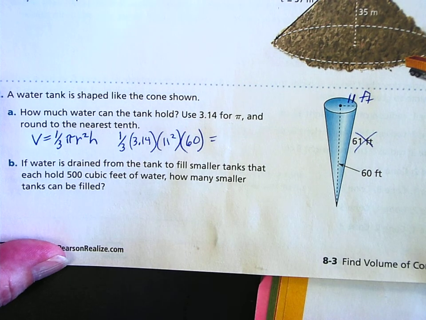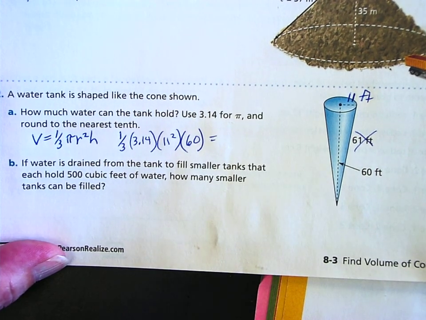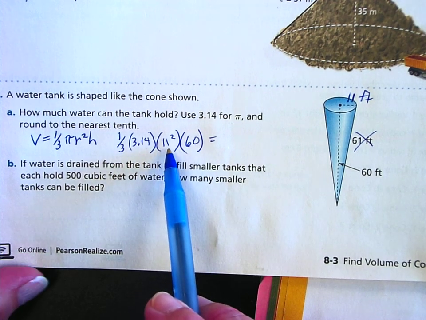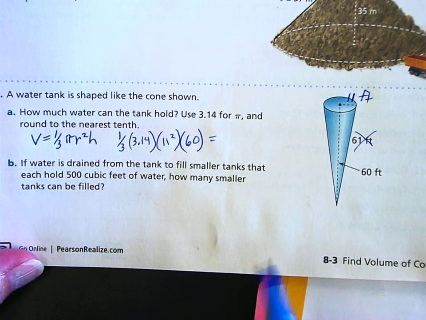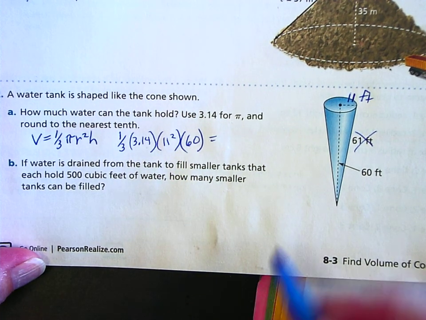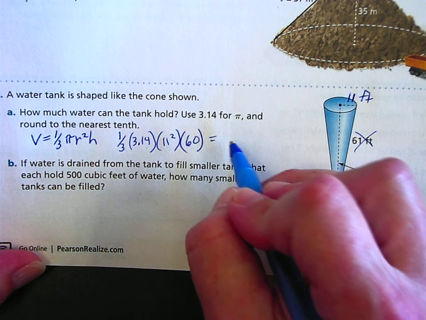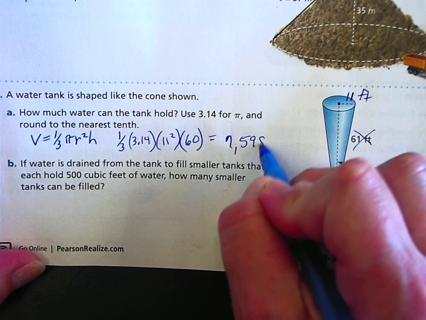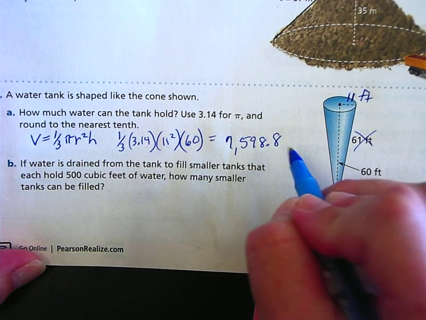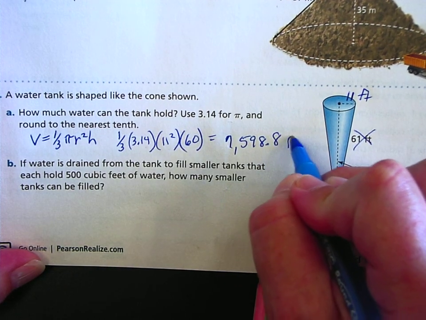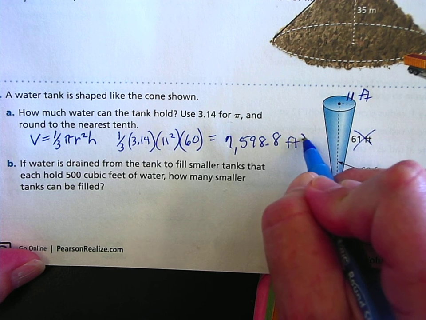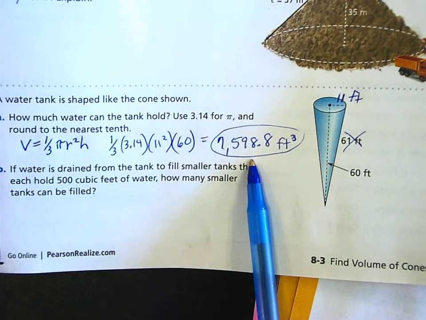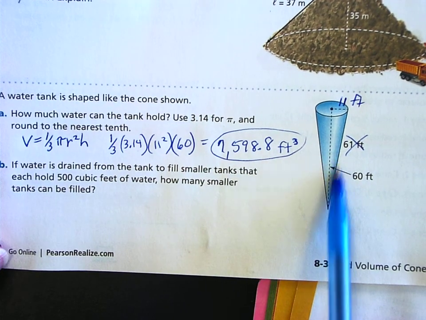So now plug all of that into your calculator at one time. 1 divided by 3 times 3.14 times 11 times 11 times 60. And then it does say round to the tenths place, so 1 number after the decimal. So that would be 7,598.8. And we're going to label it cubic feet. So feet cubed, cubic feet. Okay, so now that's our total volume. That's the total amount of water that we can pour into this cone.